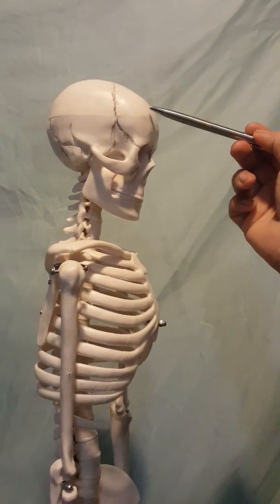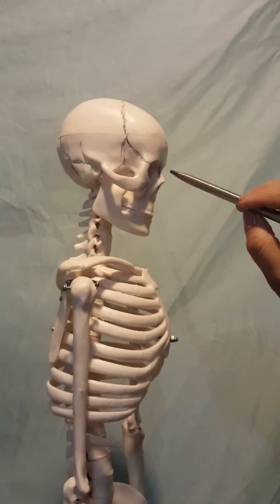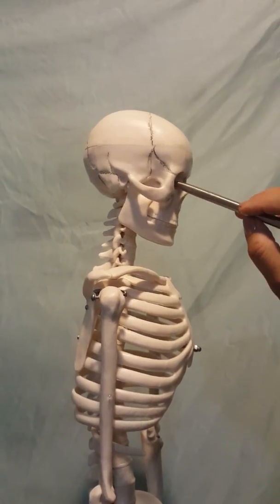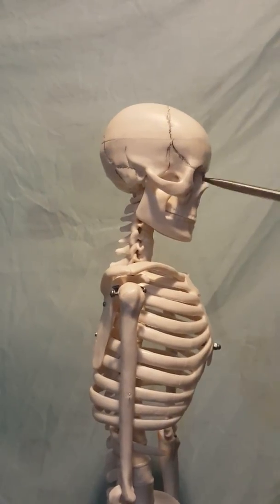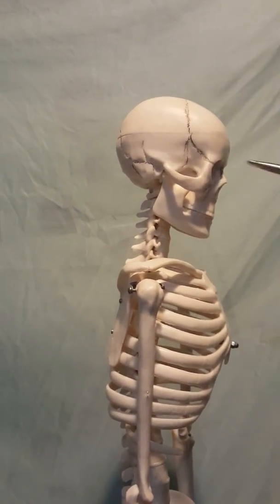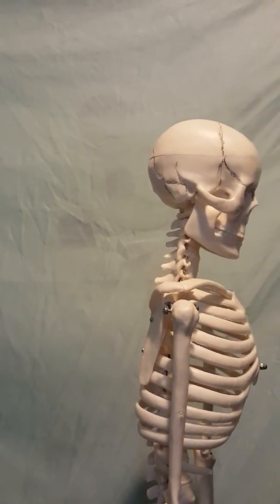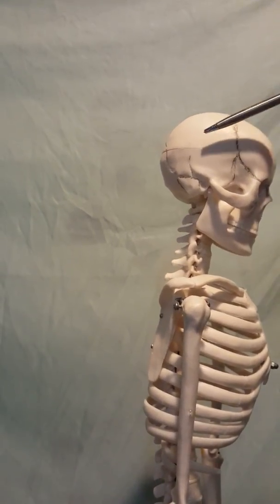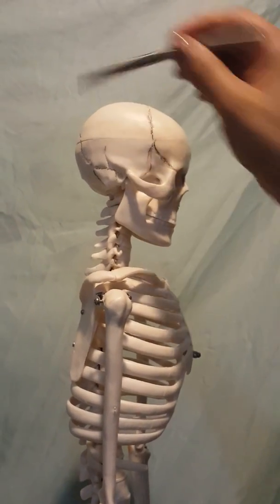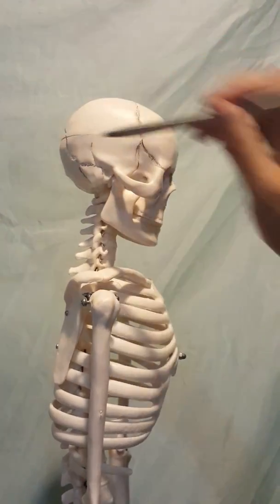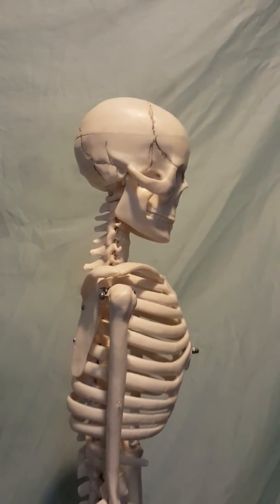Again, we have the frontal bone, the ethmoid, which is in this area, the lacrimal. The ethmoid bone goes all the way back. Then we have the lacrimal here, the nasal, the maxilla, the parietal, the temporal, the occipital, the zygomatic, and the mandible here.